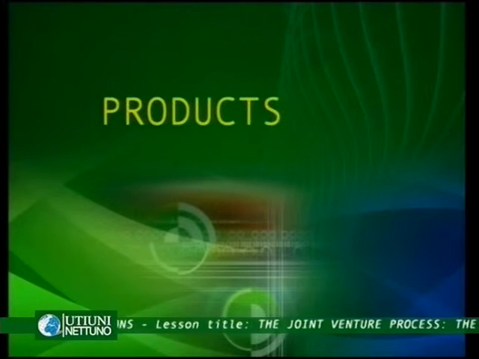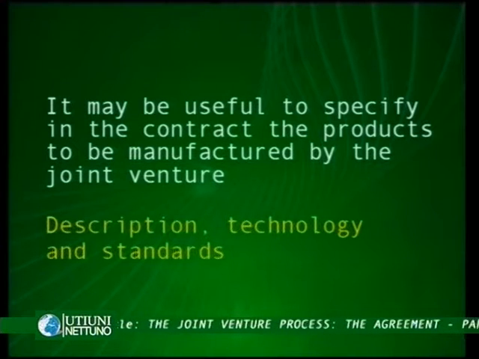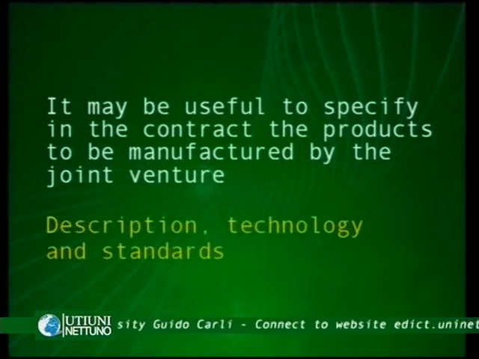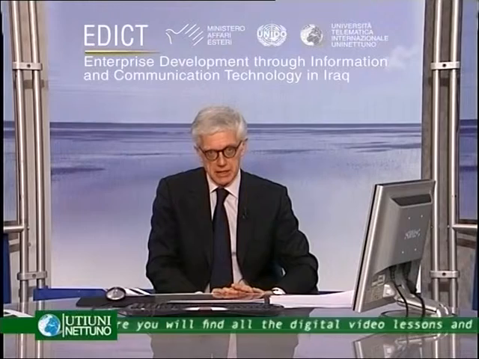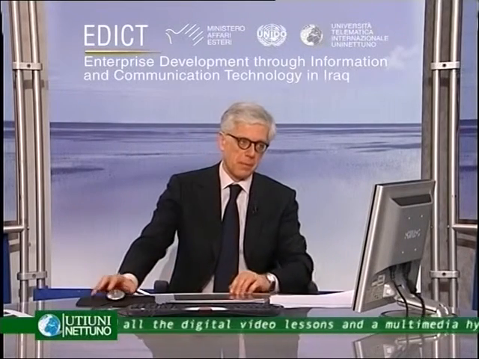Products. It may be useful to specify in the contract the products to be manufactured by the joint venture. And it's also important to clearly define the concept of product, what we precisely mean by product. So description, technology, and standards. Detailed description of each product that the joint venture has to manufacture during a certain period of time. Indication also whether the products are to be produced by the joint venture on an exclusive or non-exclusive basis.